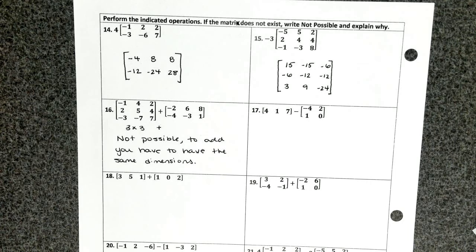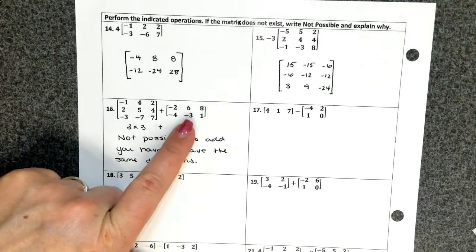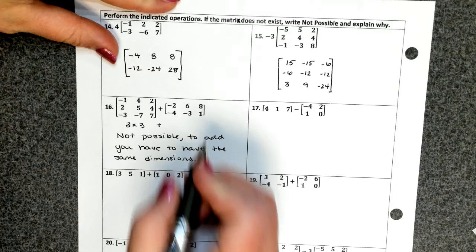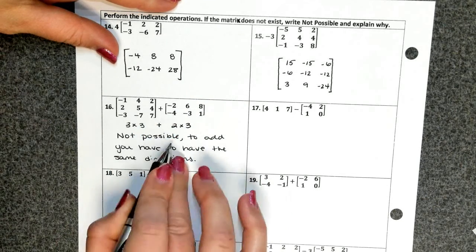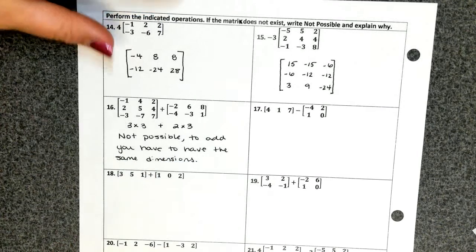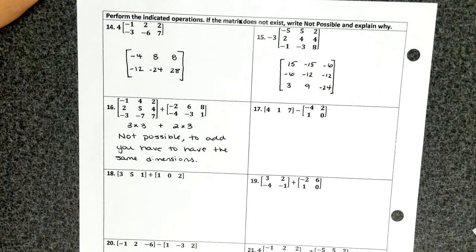A 2 by 3. So we have a 3 by 3 plus a 2 by 3. Not possible to add. You have to have the same dimensions. Or you could have written they do not have the same dimensions.